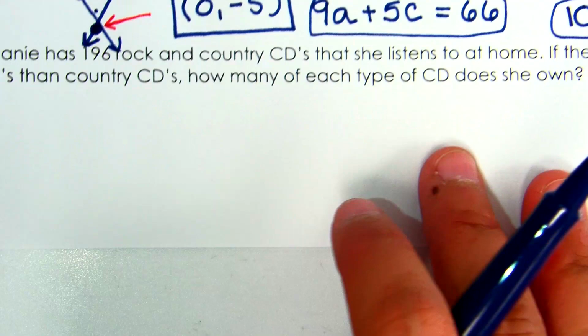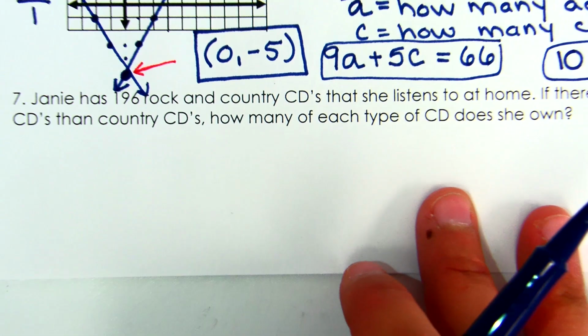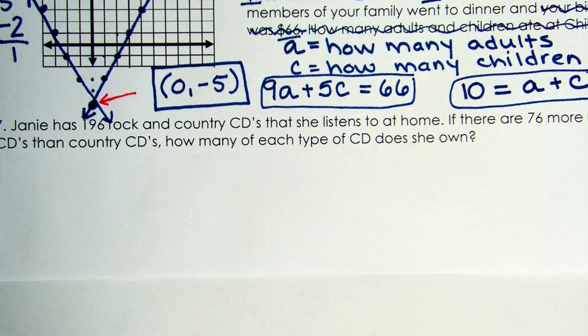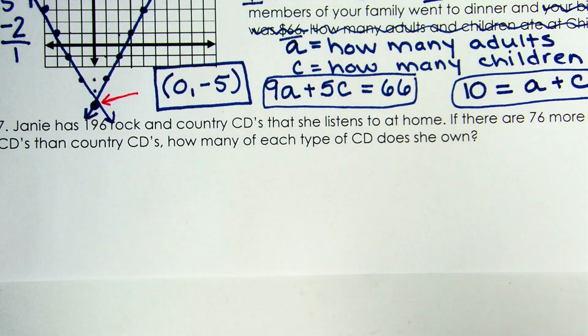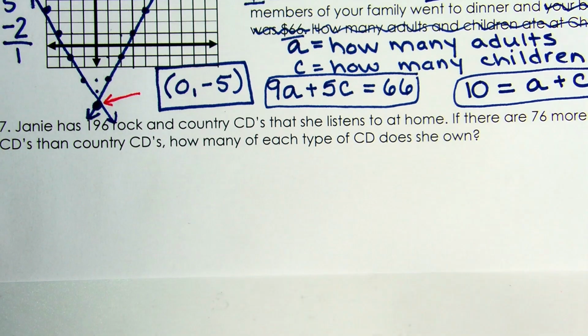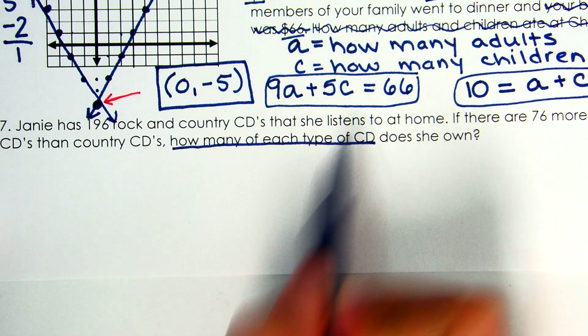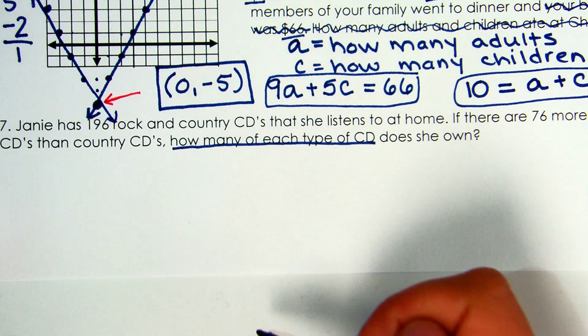Last but not least, number 7. We're going to zoom out just a little bit. I see that Janie has 196 rock and country CDs that she listens to at home. If there are 76 more rock CDs than country CDs, how many of each type of CD does she own? Again, identifying my variables, I want to pick the things that it's asking me to find. It's asking me how many of each type of CD. There are 2 types of CDs.